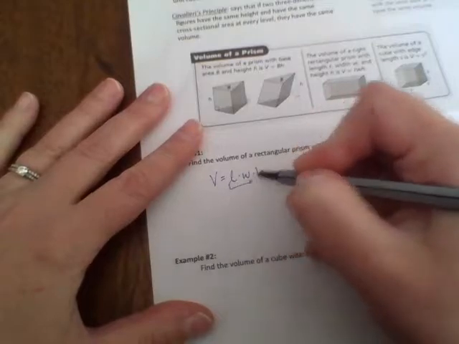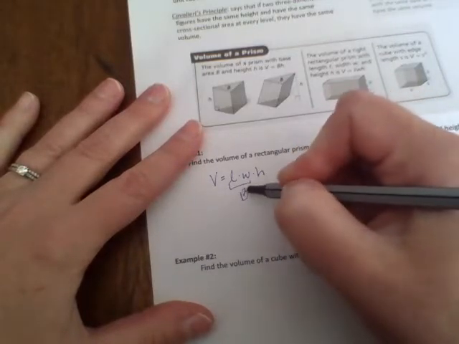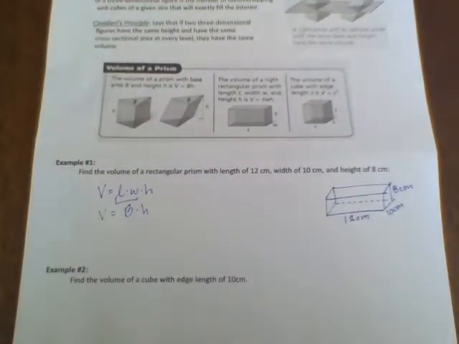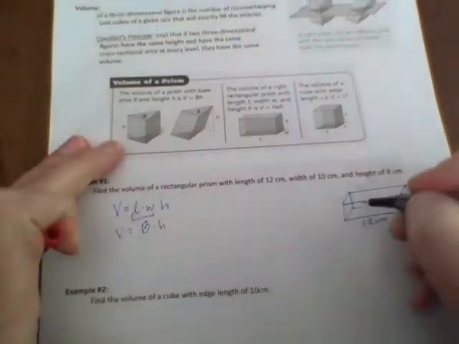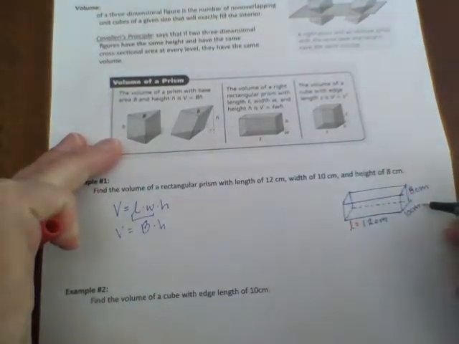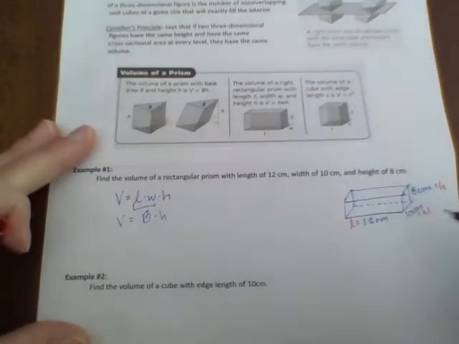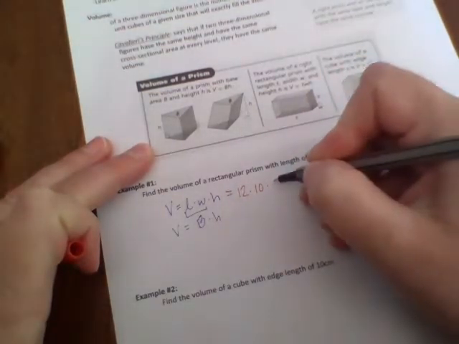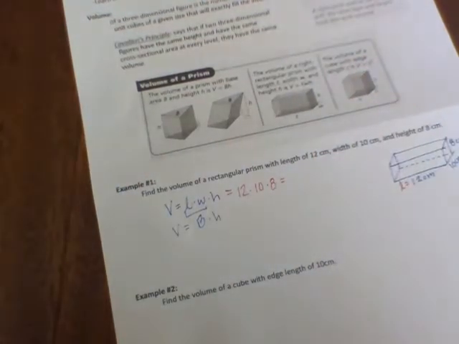Or noting that length and width is the area of the base, we could multiply that by the height. So either way that's happening, but I'm going to use length, width, and height. That's kind of what I learned when I was in school, so I go back to it. So plugging those in, I'm going to get the length value, which is 12, the width value, which is 10, and the height value, which is 8, and I'll multiply all of those together. So 12 times 10 is 120, and then 120 times 8 is 960.